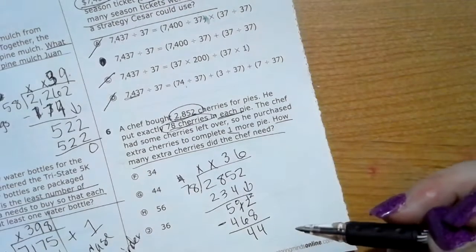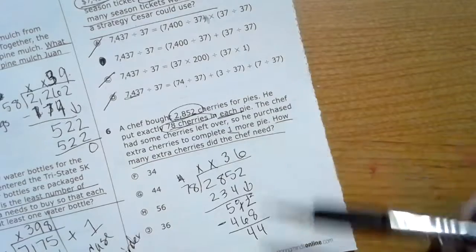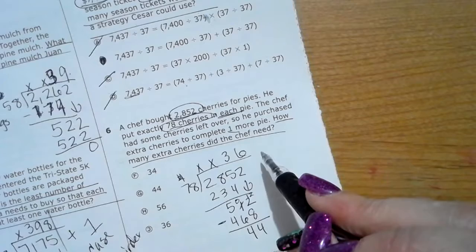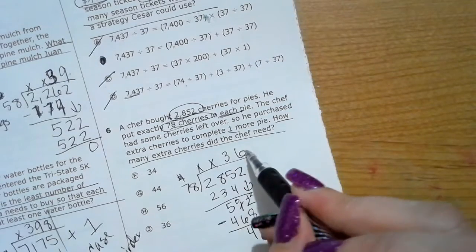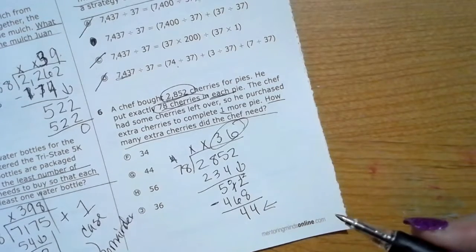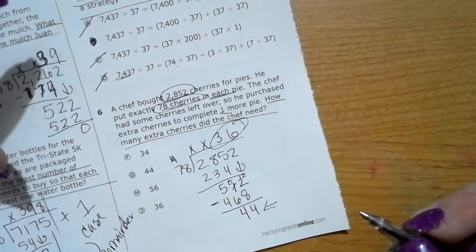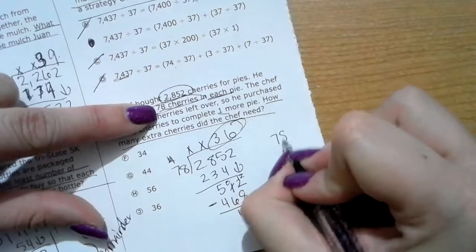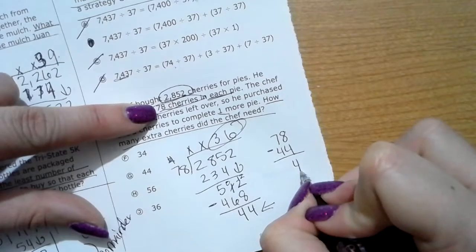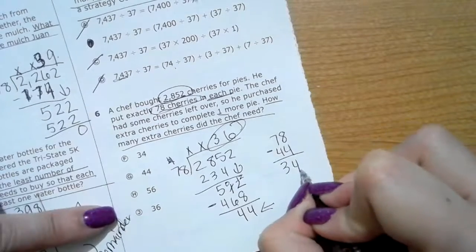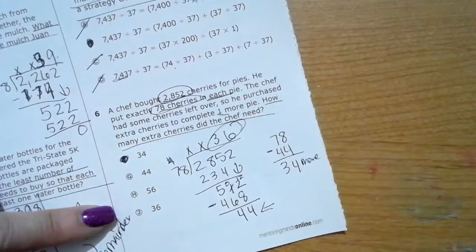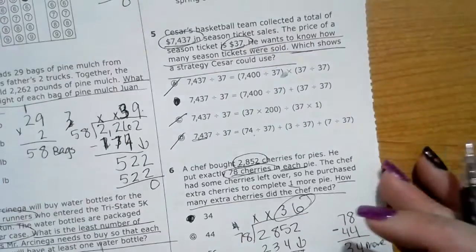Okay. So here's the thing. I know that I made 36. How many extra cherries did the chef need? I made 36 pies. Okay. But I had 44 cherries left over. And I want to make a whole other one. And it takes 78. So I'm going to take that 78 that I need. Subtract the 44 that I already have. That gives me 4, and that gives me 3. I need 34 more. Okay. So just really thinking through those.